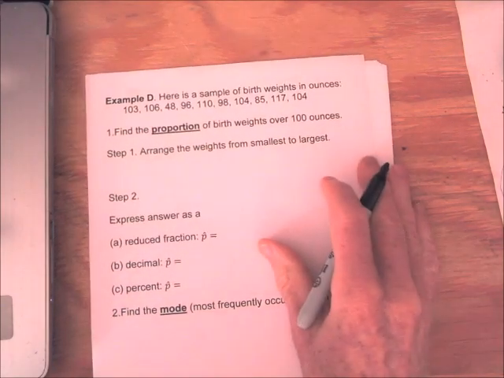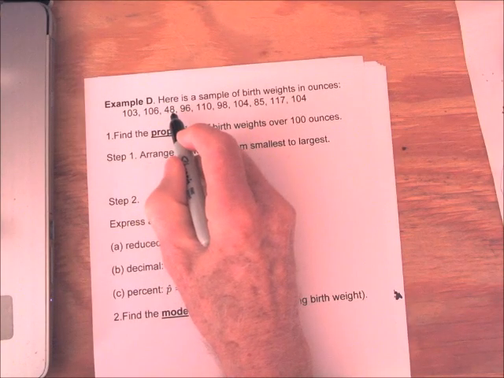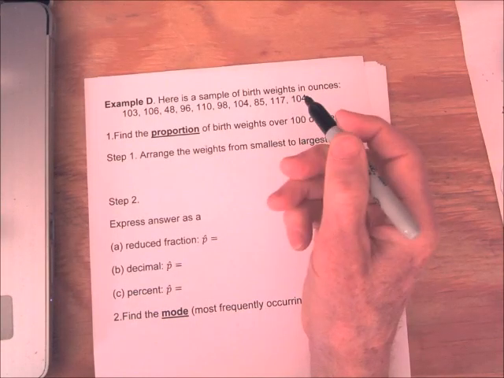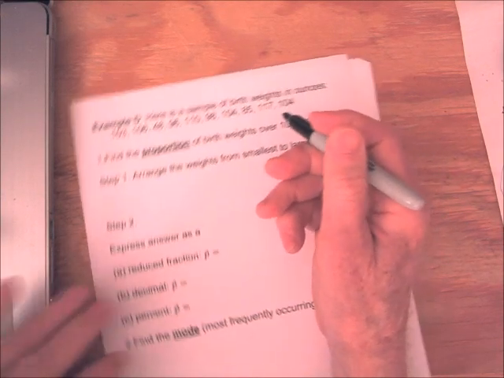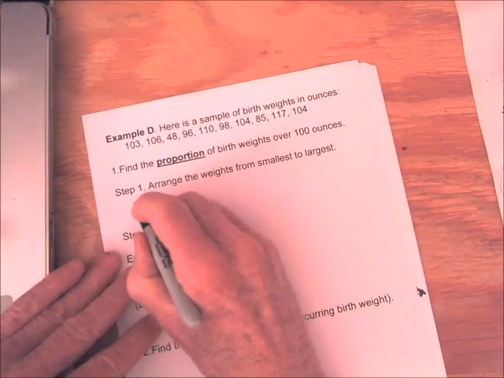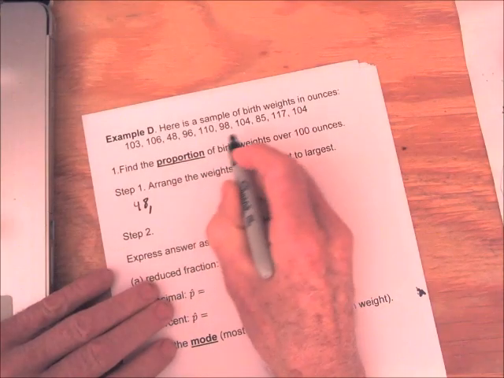Example D. We have a sample of birth weights in ounces: 103 ounces, 106 ounces, 48 ounces, 96 ounces, and so forth. We want the proportion of birth weights over 100. So it may help to arrange these in order from smallest to largest. So let's do that. That's 48. Let's see.